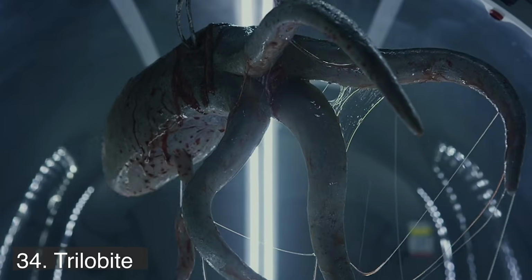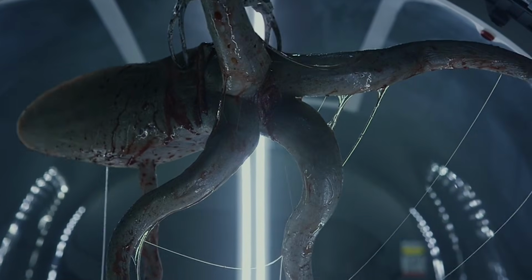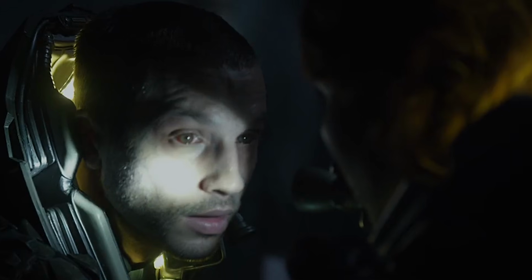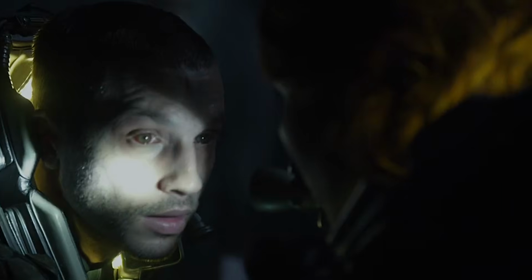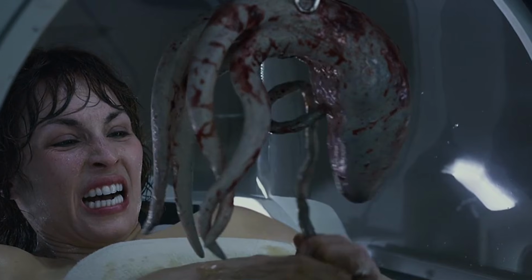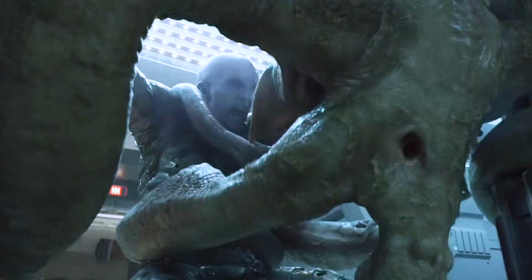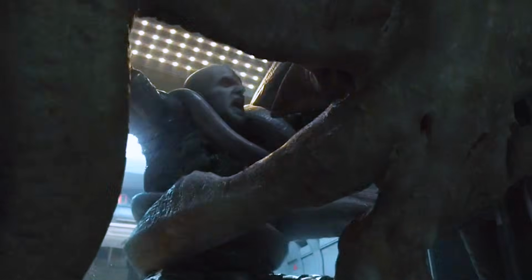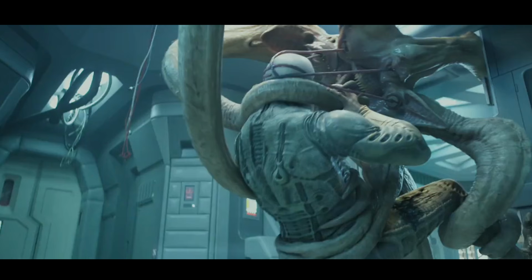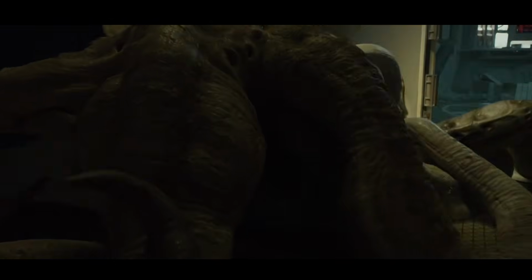The Trilobite is an octopus-like creature that was a result of Holloway transmitting the pathogen to Elizabeth Shaw, which led to a Trilobite embryo growing inside Elizabeth's womb. The Trilobite grew extremely fast, reaching its full size in less than a day. From what we know so far, its primary purpose was to impregnate a host with a Deacon embryo.